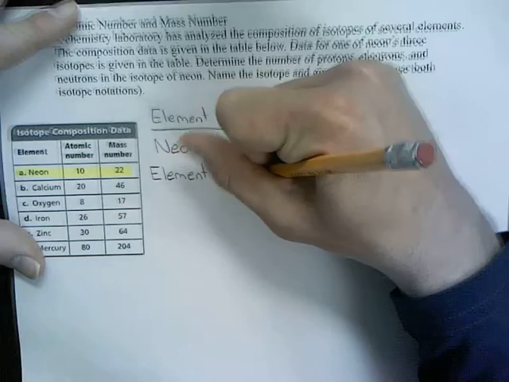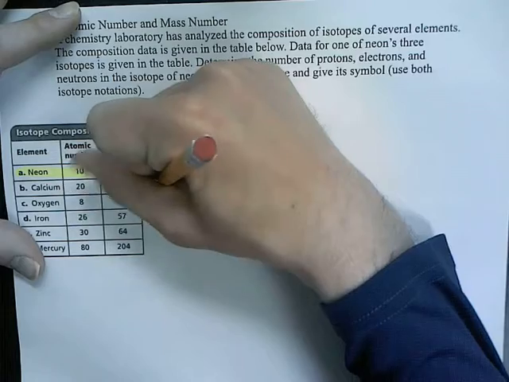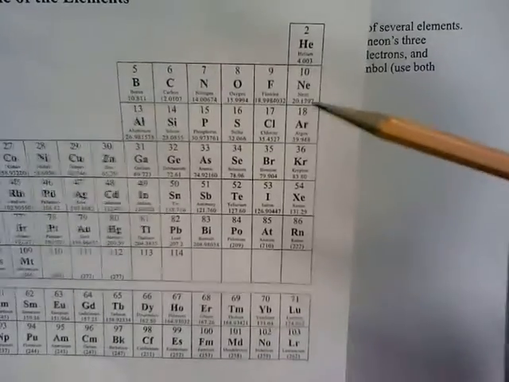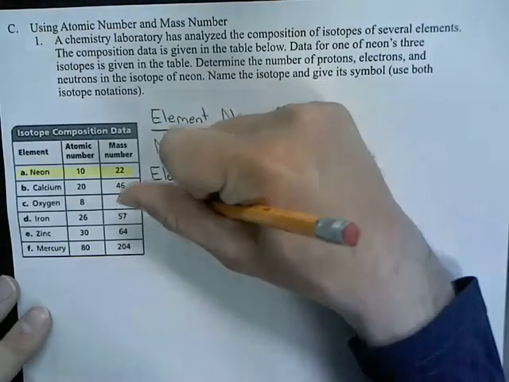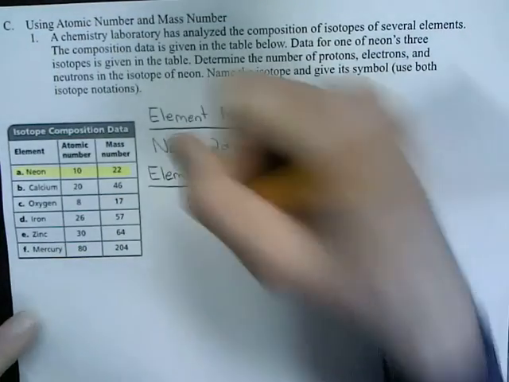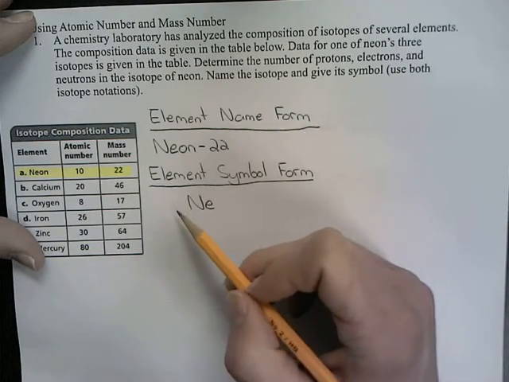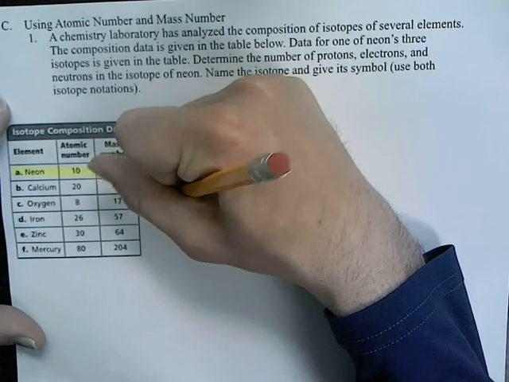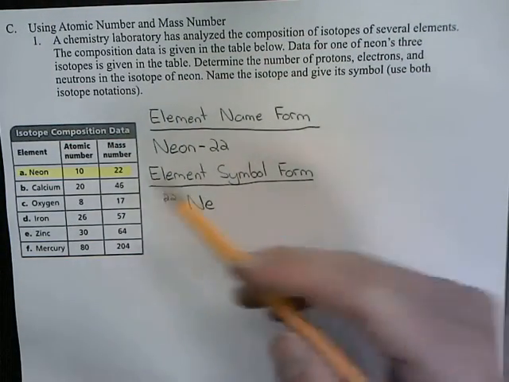And so what we do with the element symbol form is, number 1, we need to look up the symbol for neon, which is Ne. So we start out by writing Ne, and then on top, in the upper left-hand corner, we write the mass number. The mass number of neon is given as 22. So we write 22.